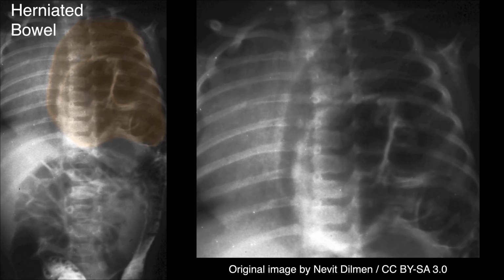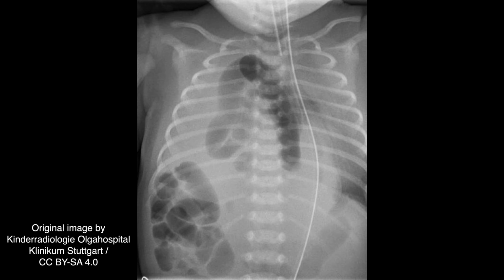If there is herniation of the liver into the right hemithorax, then the typical liver shadow will be absent below the diaphragm, while a large soft tissue opacity will be present above it. In this X-ray, in addition to the presence of intrathoracic intestine, we can also note the lack of a gastric air bubble below the left hemidiaphragm and the presence of intestine below the right hemidiaphragm, an area usually occupied by the liver.